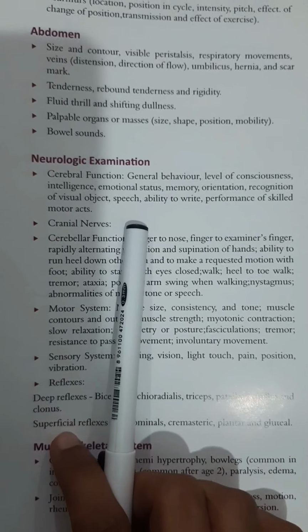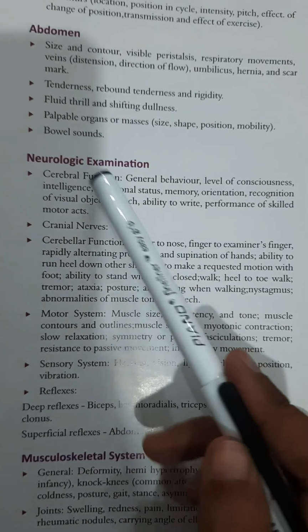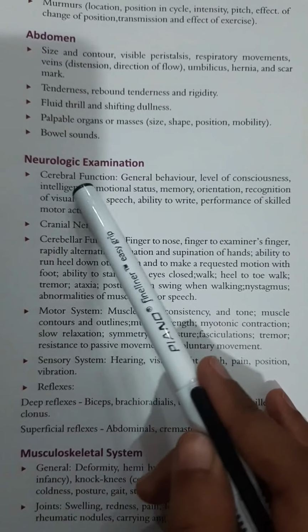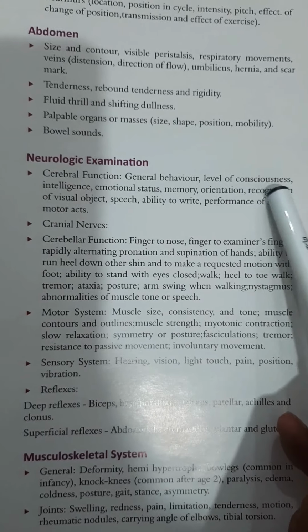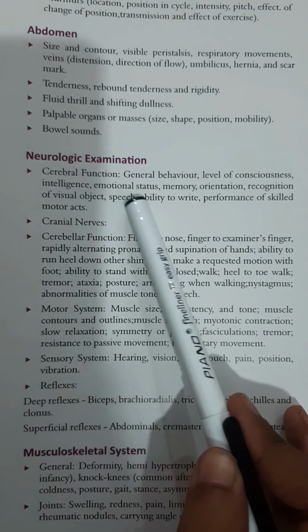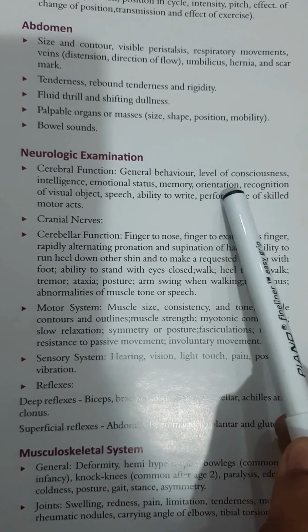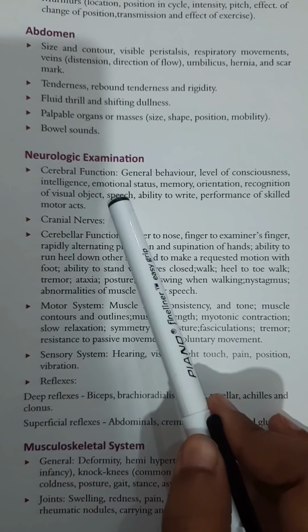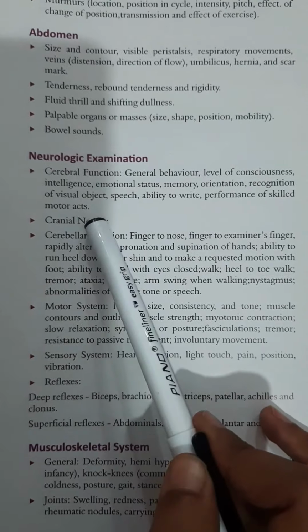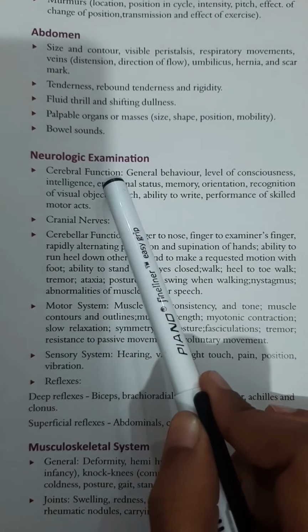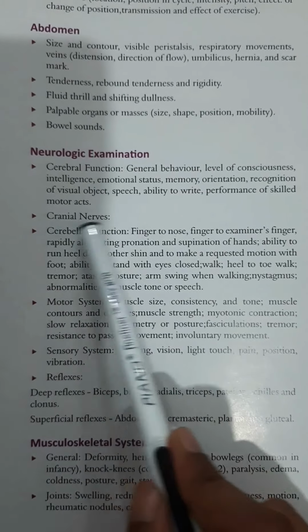In neurological examination, first of all we will check the cerebral function, in which we will check the general behavior of the child, level of consciousness, intelligence, emotional status, memory, orientation, recognition of the visual object, speech, ability to write, performance of the skilled motor acts. All these are included in the cerebral function. Then we will check the cranial nerves.